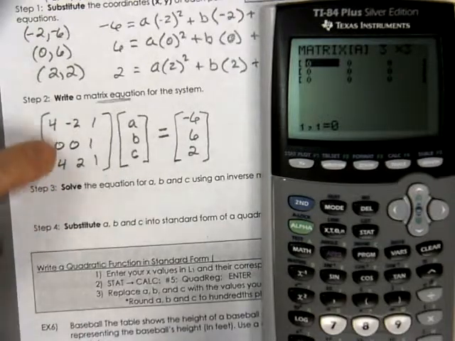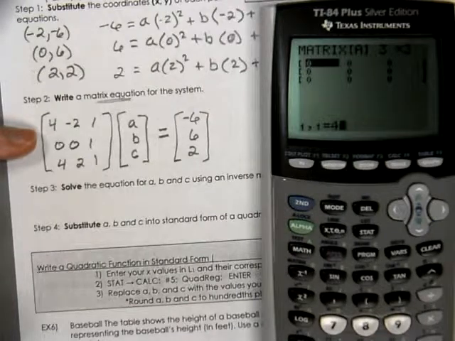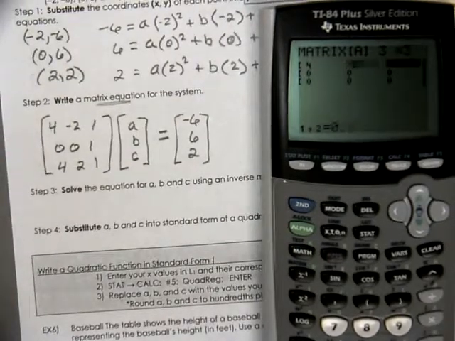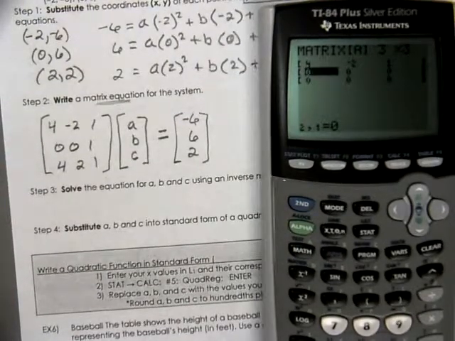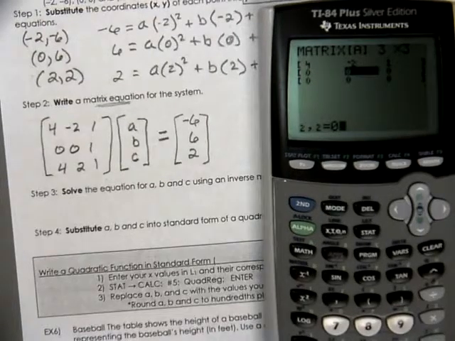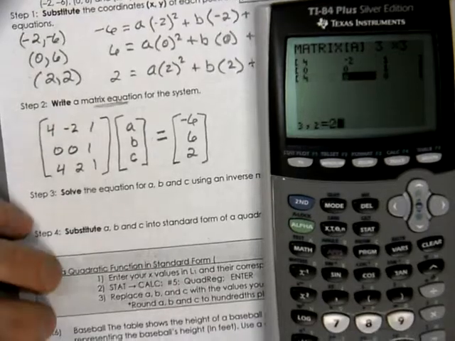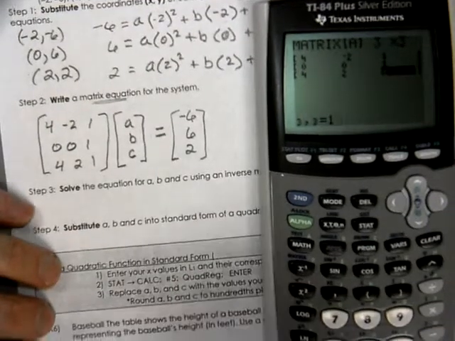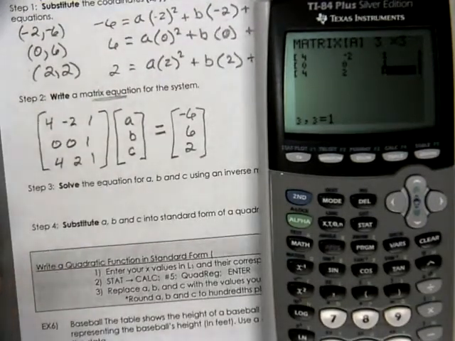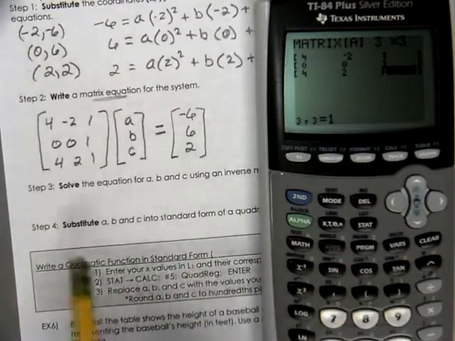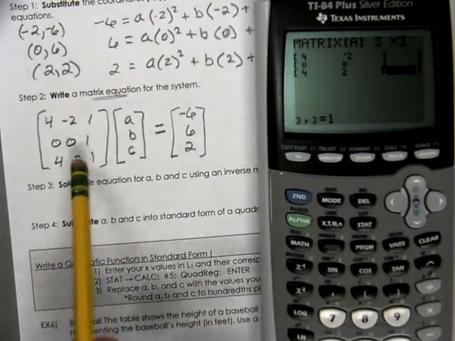We're going to type in the numbers we have in our matrix here. So 4, -2, 1, 0, 0, and 1, 4, 2, and 1. So we have all our numbers in that first matrix. We'll call that matrix A.